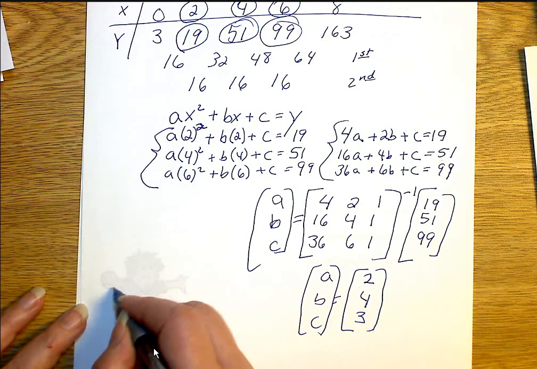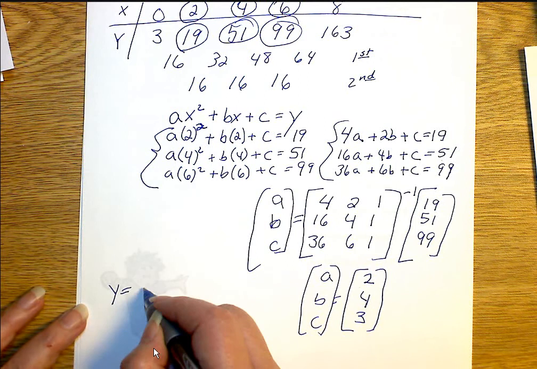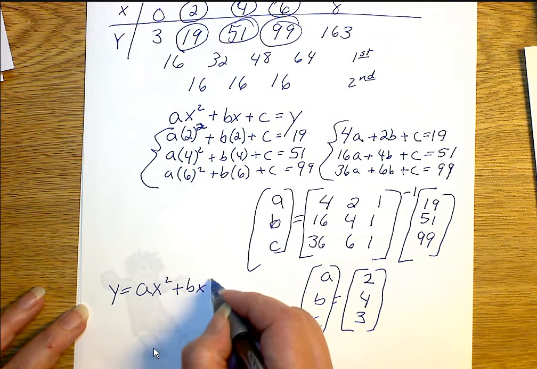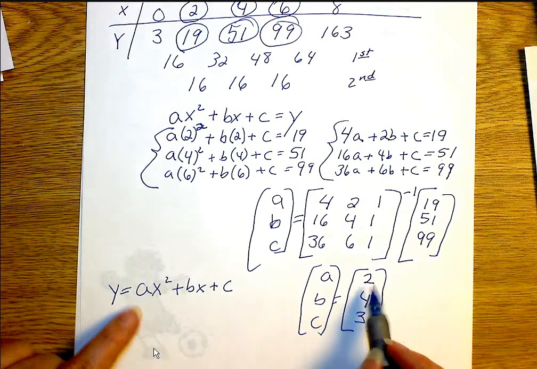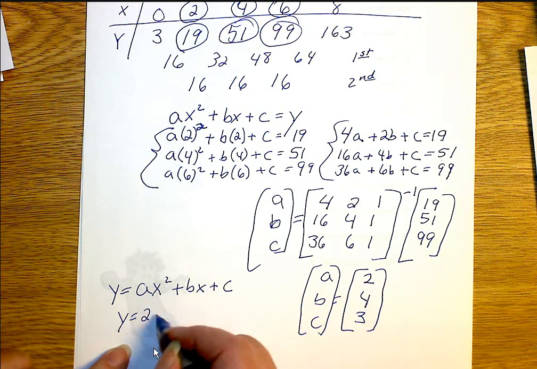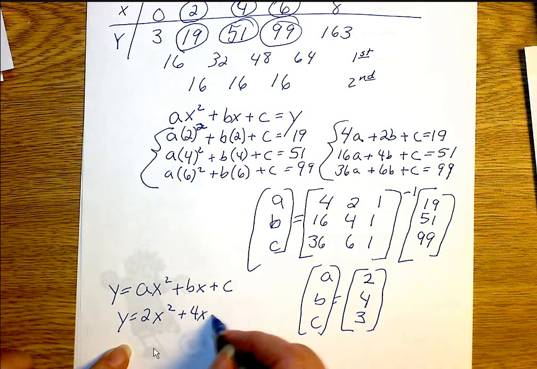So you have y equals, remember it was ax squared plus bx plus c. For your a was 2, so you're going to have y is equal to 2x squared plus 4x plus 3.